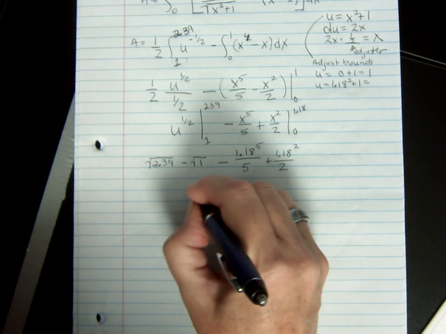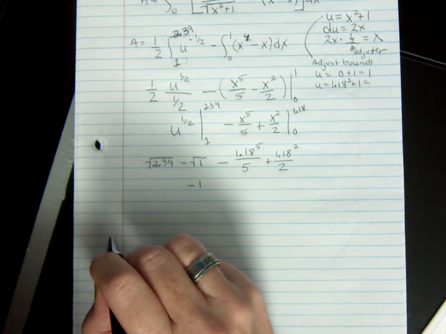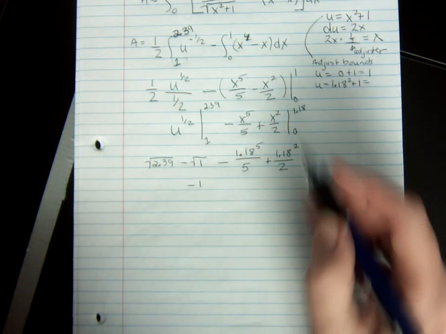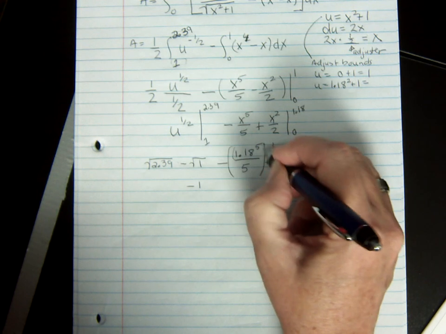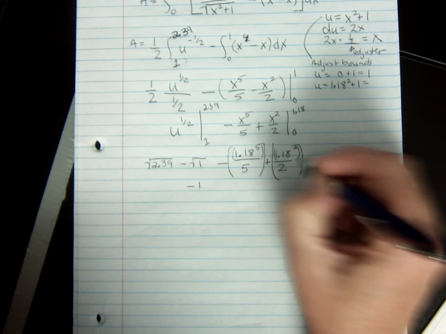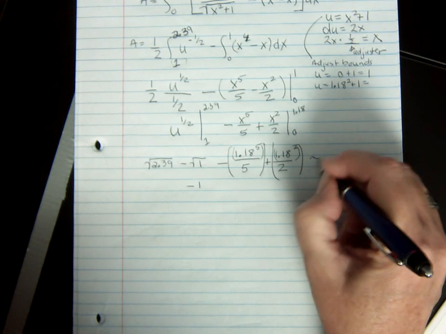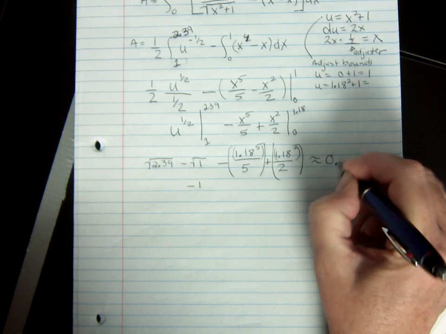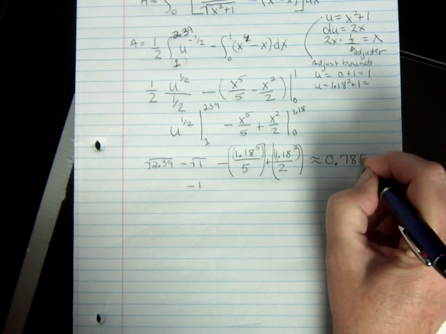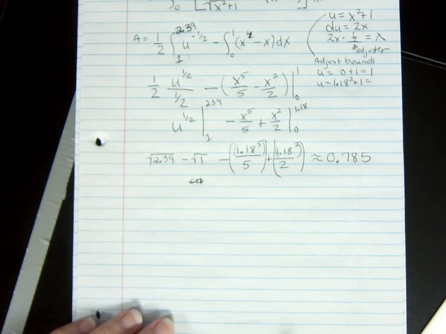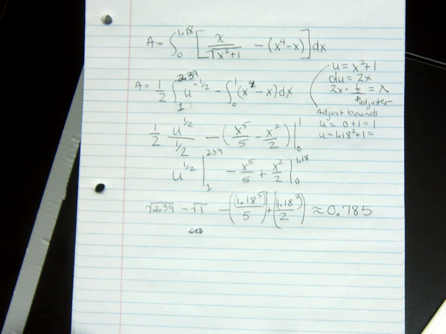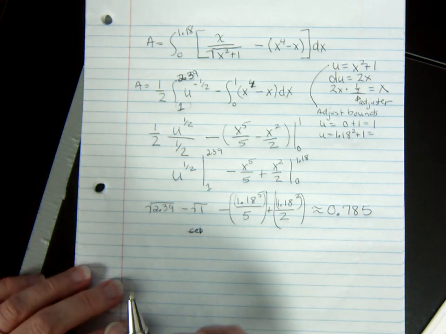So when I simplify this, you put it in your calculator. You can put parentheses in here and just put it straight through your calculator and you will get approximately 0.785. It's a nice number. And that again was example 3.